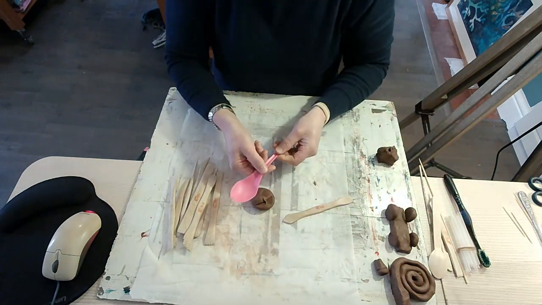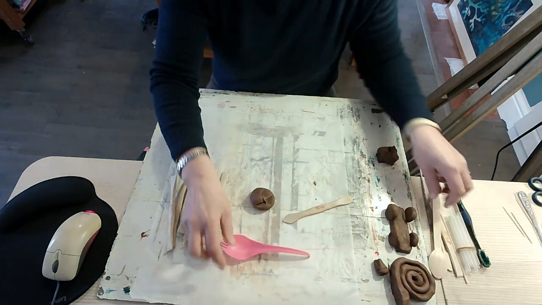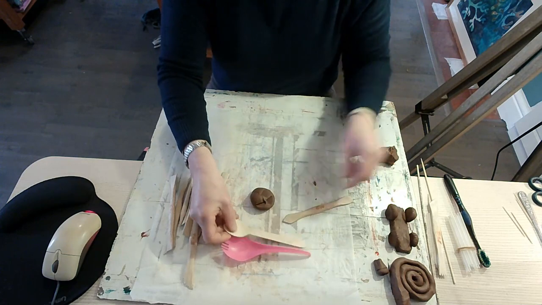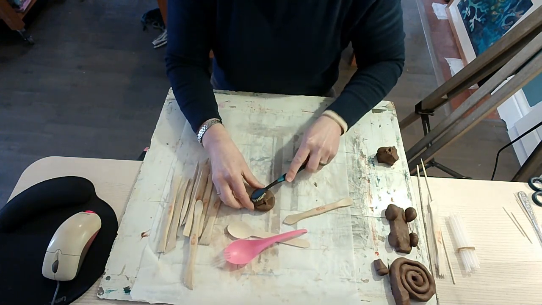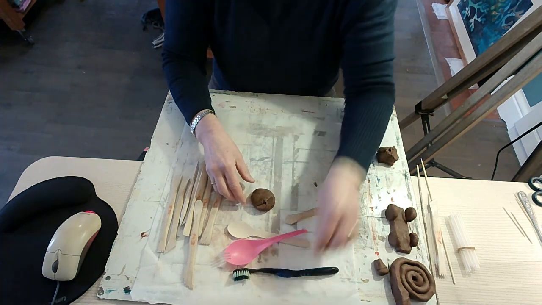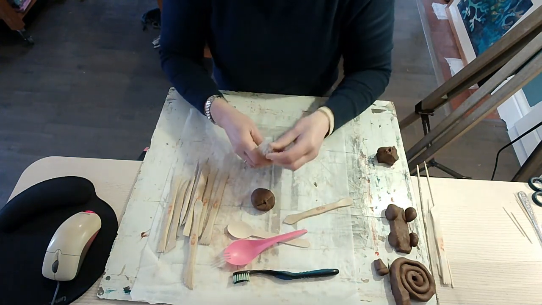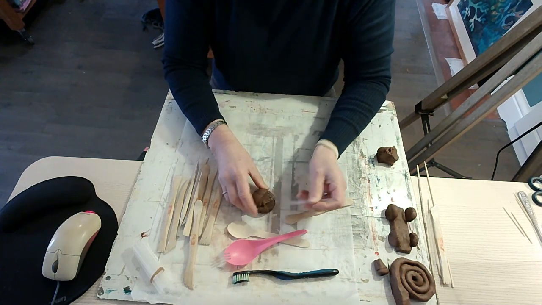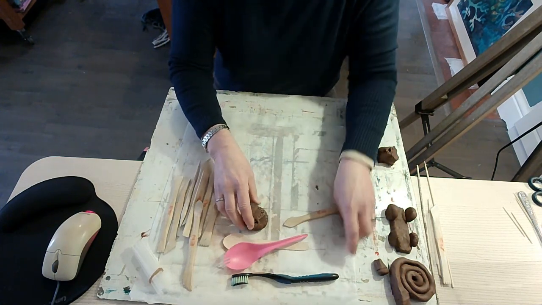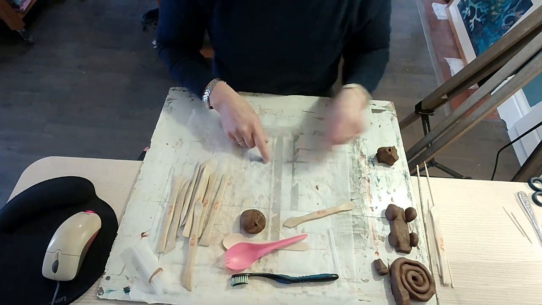So what could you use? You could use some cutlery, things like spoons. You could use an old toothbrush for pressing into the clay to make texture. Or you might have the end of a pen. You can press that in and make shapes as well. So I kind of started mine already.